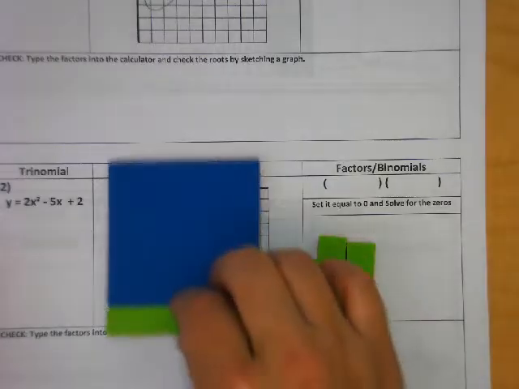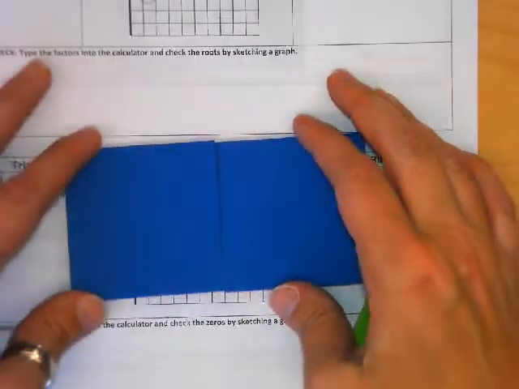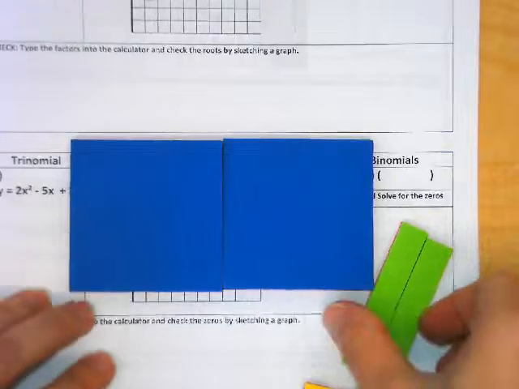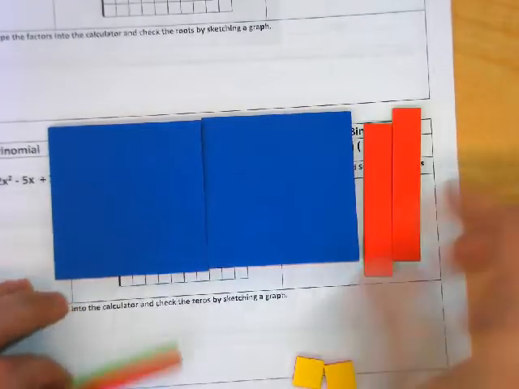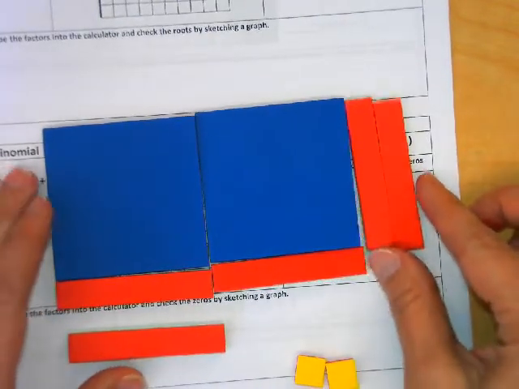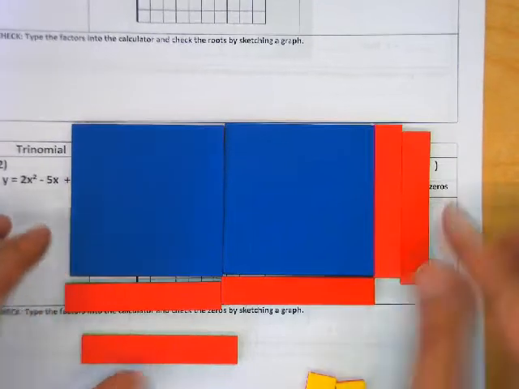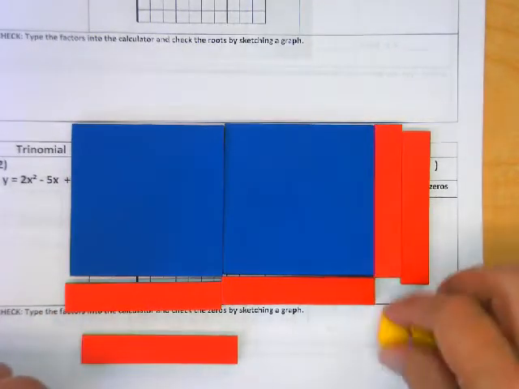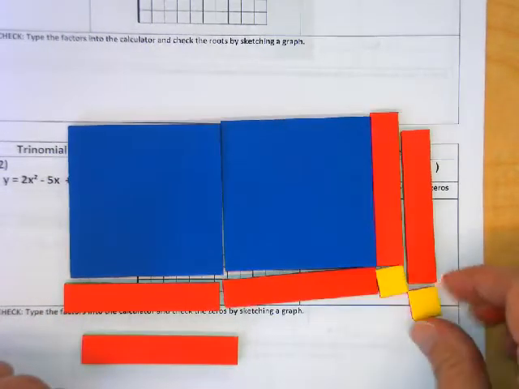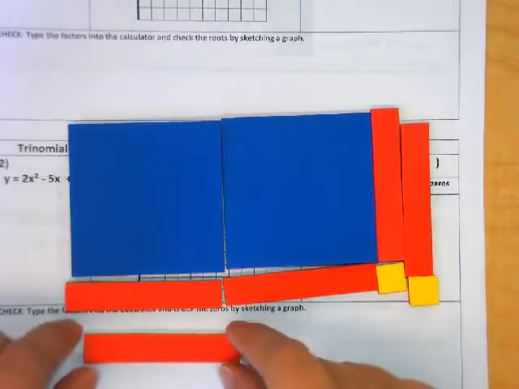Because you have some negatives. So we're going to have 2 of our big boxes because it's 2x squared. But now, remember, negative is going to be red. We have 5 of these. There's my 5. And it was plus a positive 2. Well, here's my positive 2. Oh, this is not going to work. Some of you got it, though. Where did we put this last one?